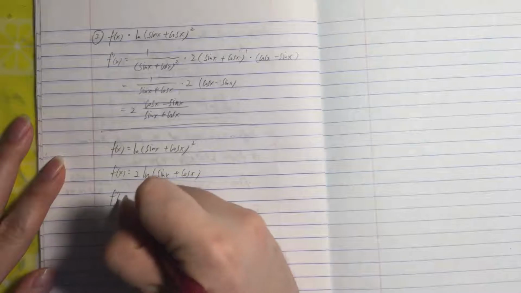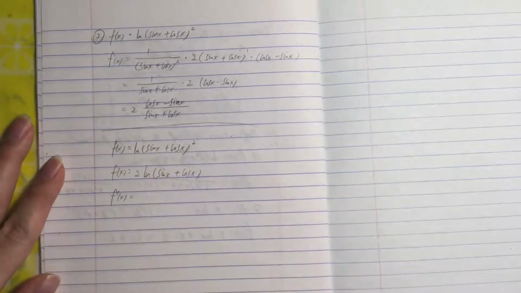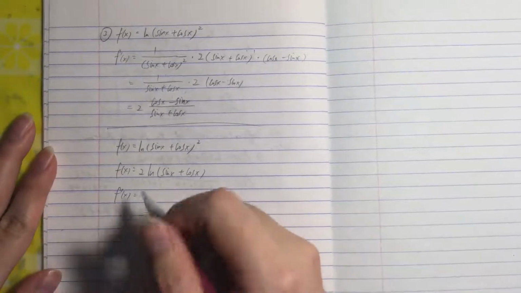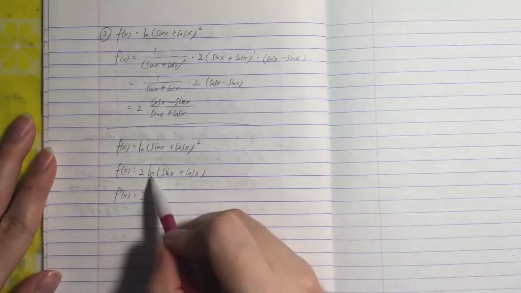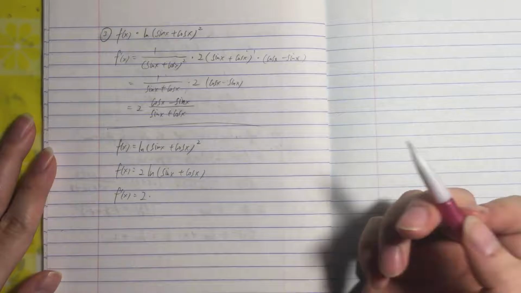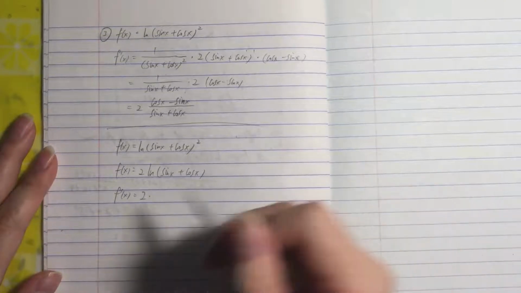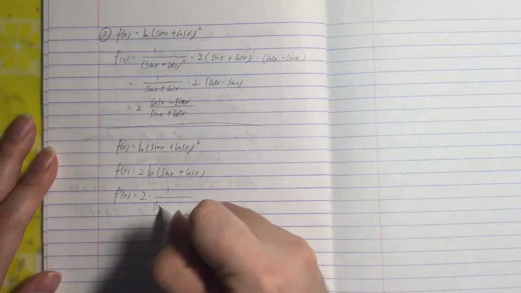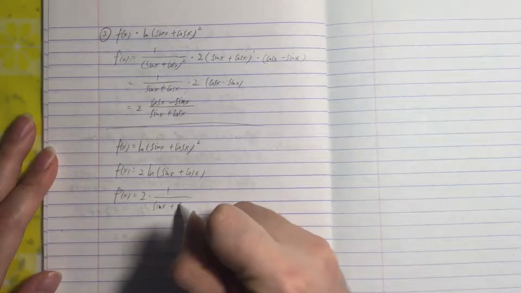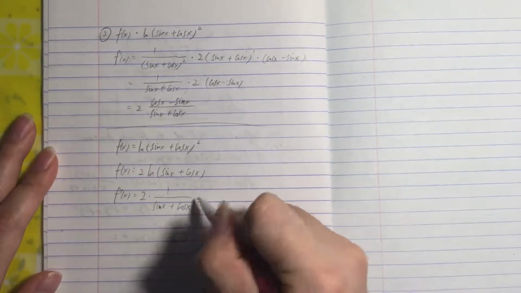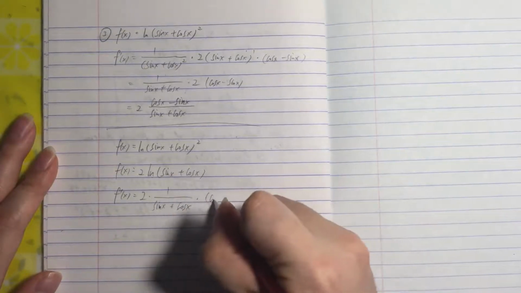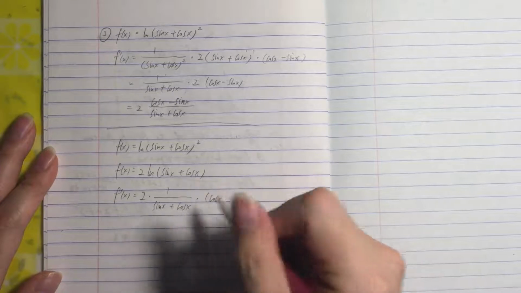If we simplify first, then take derivative, what do we get? Now when we take derivative, this number 2 is a constant multiple. It stays the same. We have ln of a function here. So take derivative using chain rule. We get 1 over the inside function, sine x plus cosine x, times the derivative of the inside function. Derivative of sine x is cosine x. Derivative of cosine x is negative sine x.